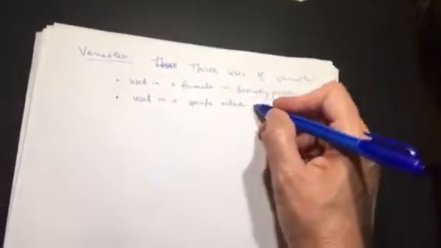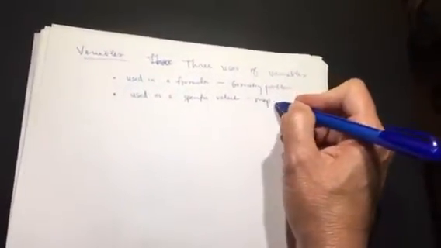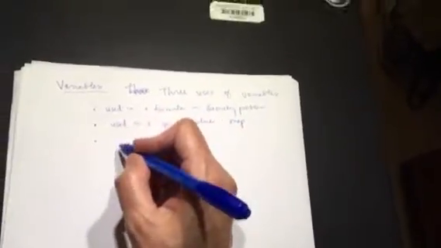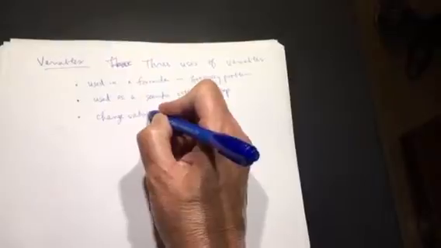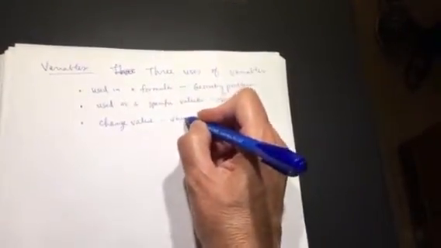What was that one? That's the one with the map activity, the dog and boy one I have in mind. That was the boy and dog problem. And then we had changing values, the variables that vary.